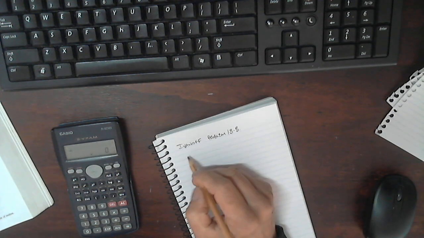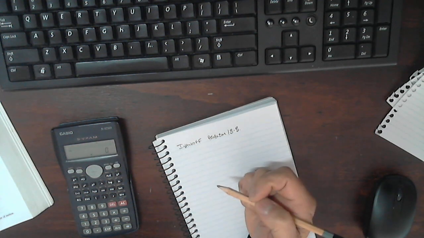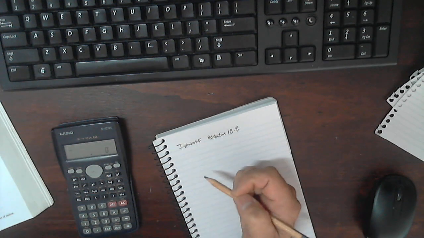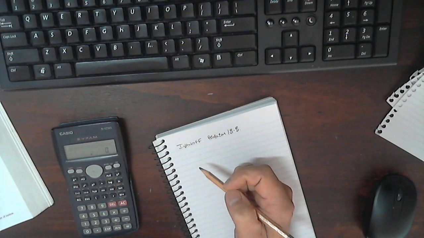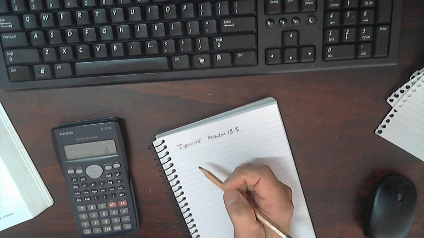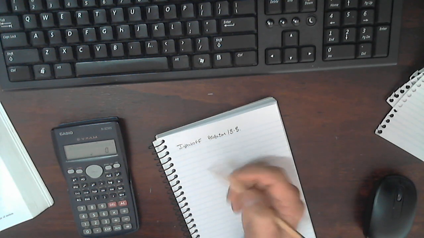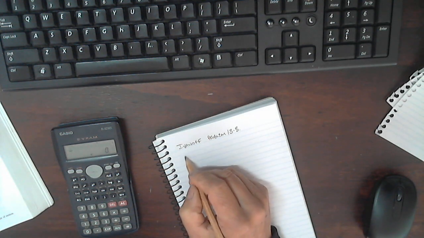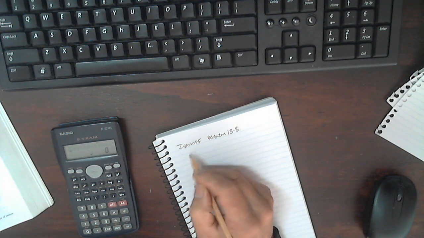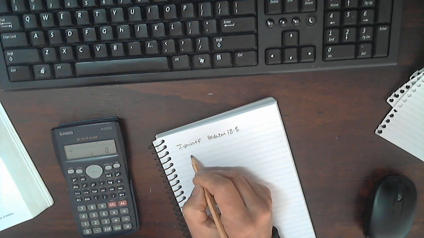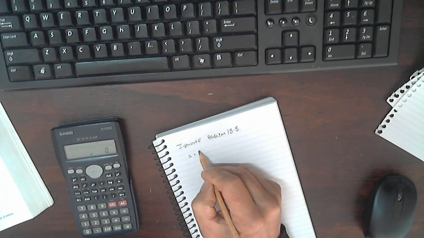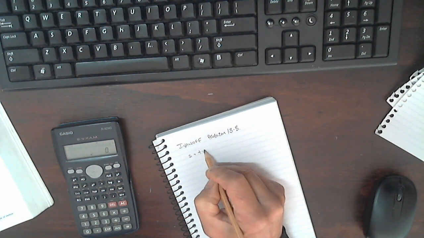This is a problem that is probably easiest worked out by breaking it up into bits. I like to arrange a set of formulas and combine them together usually, but that's probably not appropriate for this one. The formula we're going to use is S for distance equals time times velocity.